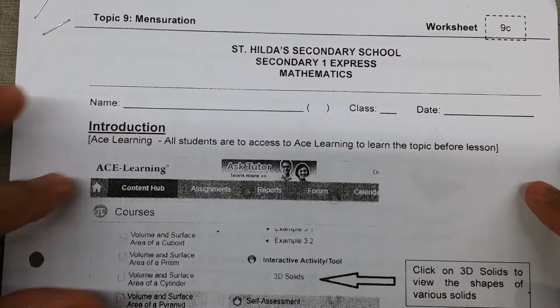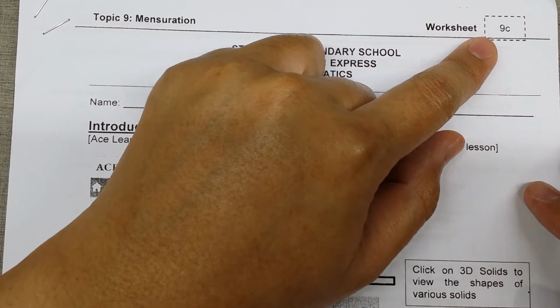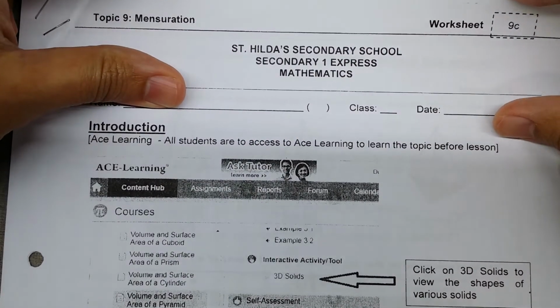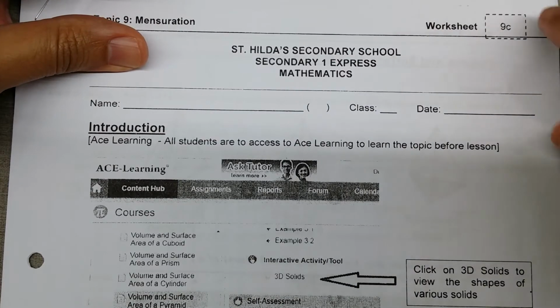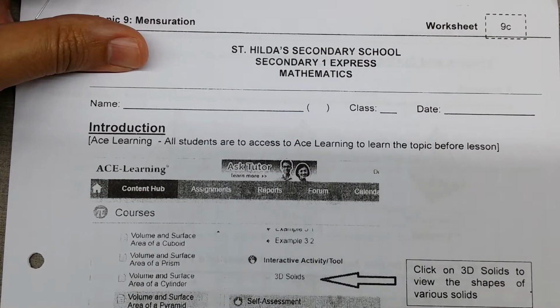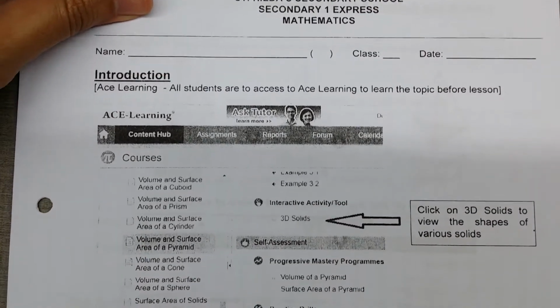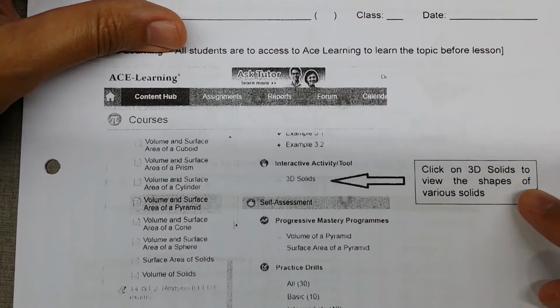Okay class, now we are at worksheet 9C. For this worksheet, many of the examples are actually covered in ACE Learning. You're supposed to do it as a September holiday assignment. Go through ACE Learning and follow the instructions as follows.